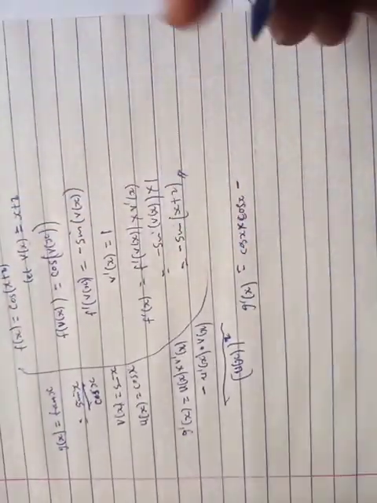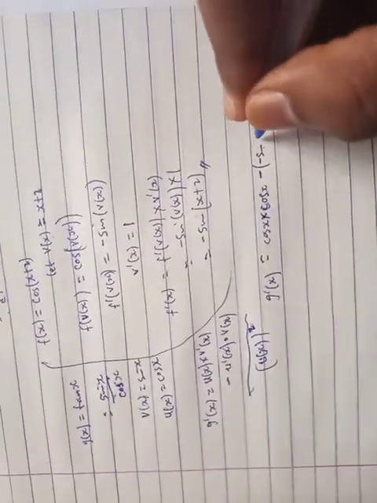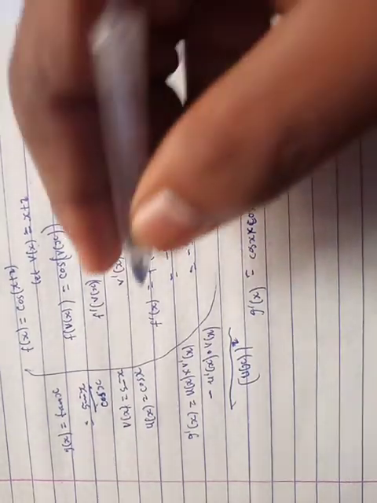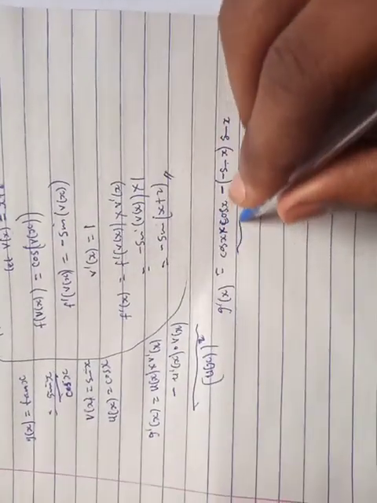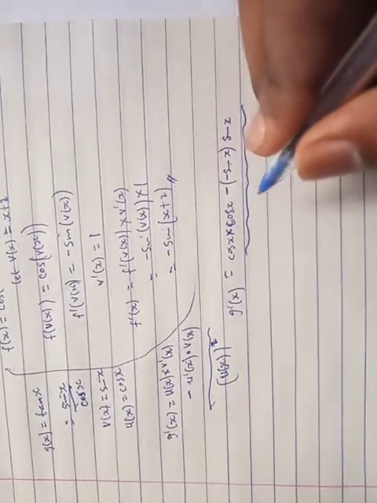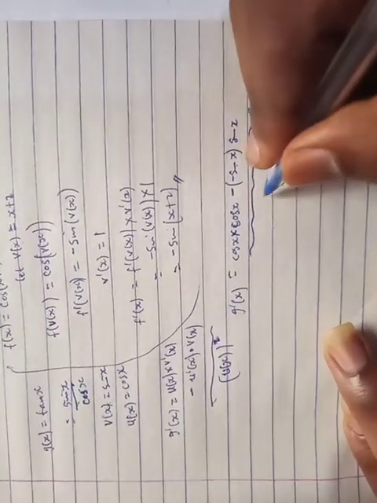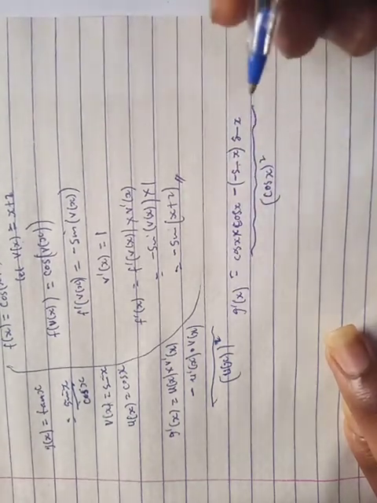So when we substitute that one here into the bracket, minus sine x, then multiplying by v of x, which is sine x, as you can see it here. So sine x. Then this will be all over u of x squared, which is cos x squared. So we'll have cos x, that one squared. Have you seen that, guys?